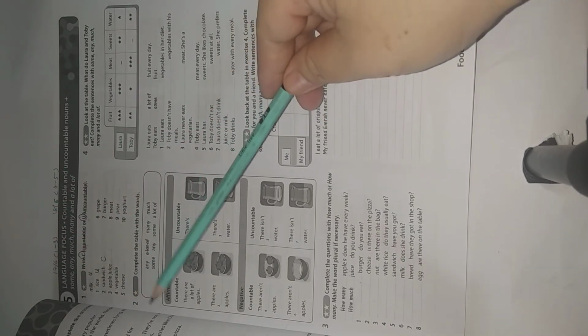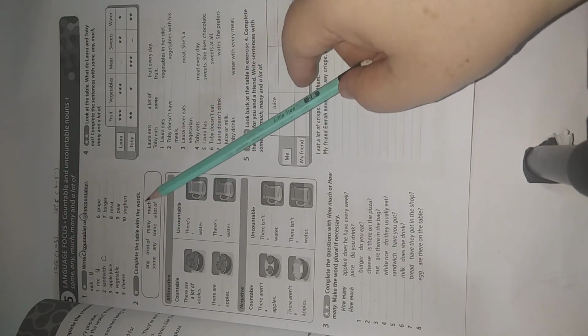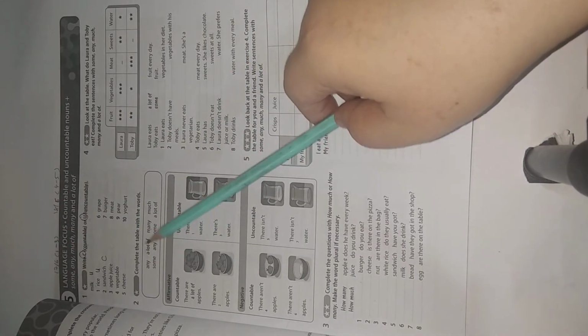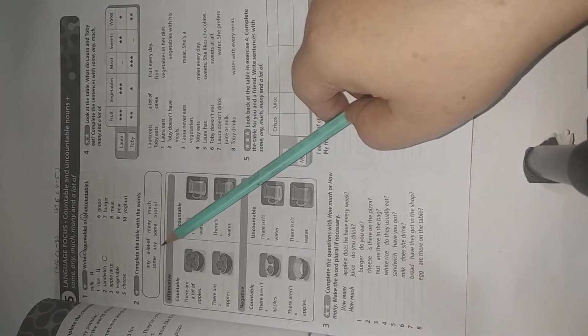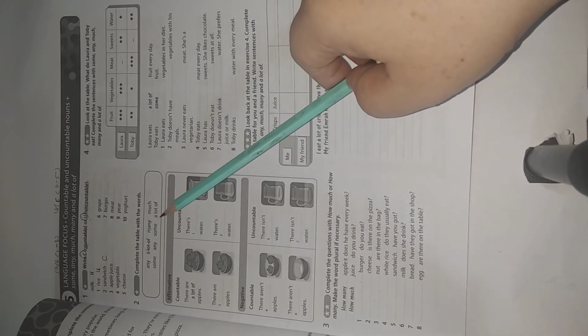Okay, let's look at activity 2. Complete. Read the instruction first. Complete the table with the words any, a lot of, many, much, some, any, some, a lot of. So we have done revision about this just now. So you can refer to the notes of countable and uncountable and the usage of some, any, much, many, and a lot of just now.